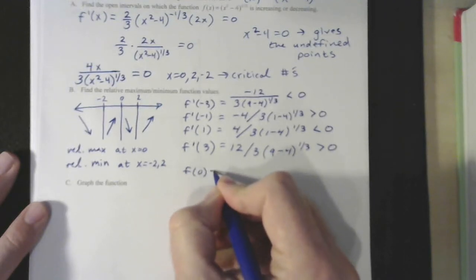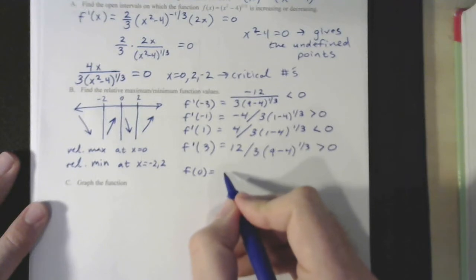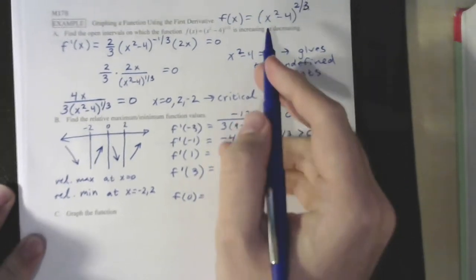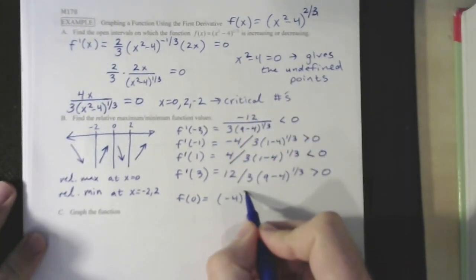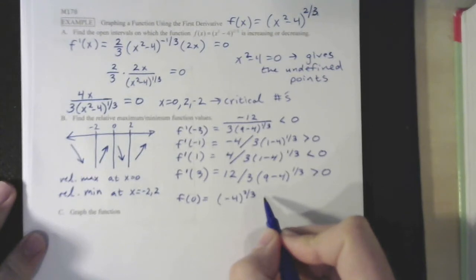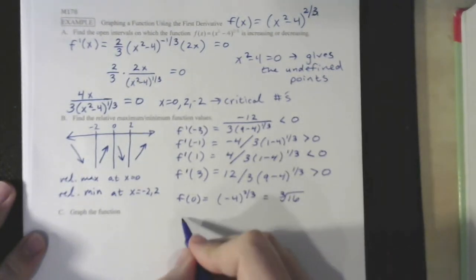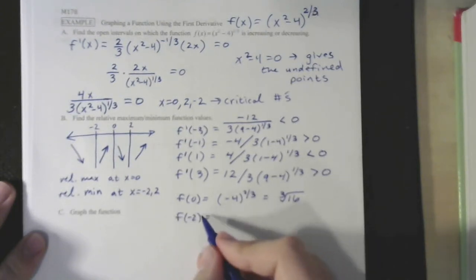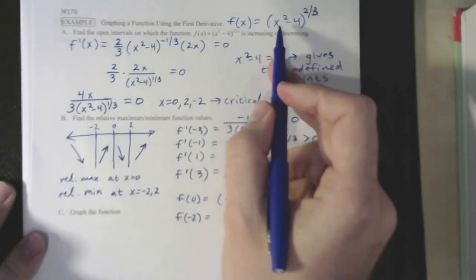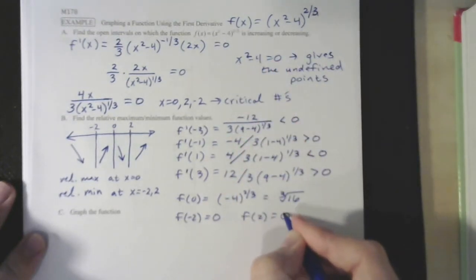So now we need f of 0. I'm looking at the original function. F of 0, plugging that in, will give us negative 4 to the 2/3, which is the cube root of 16. And then we need f of negative 2. Well, negative 2 plugged in is 4, minus 4 is 0, and f of 2 is 0.